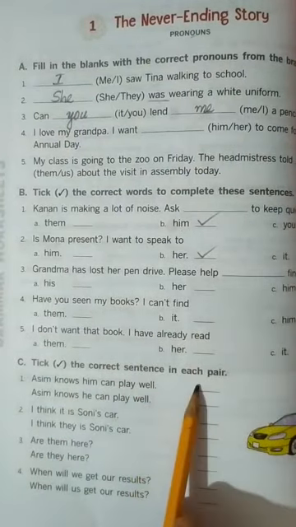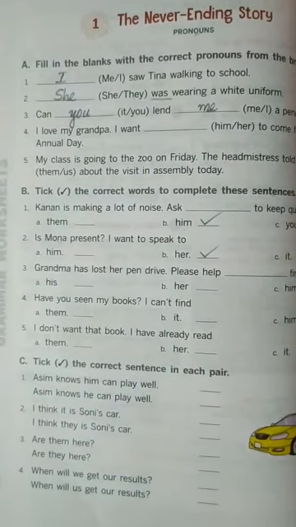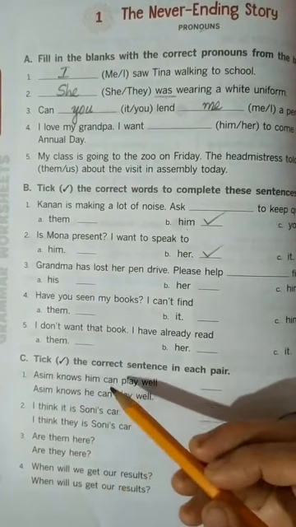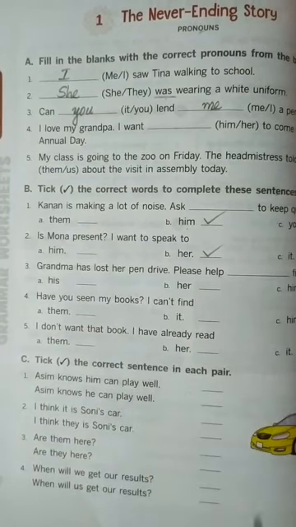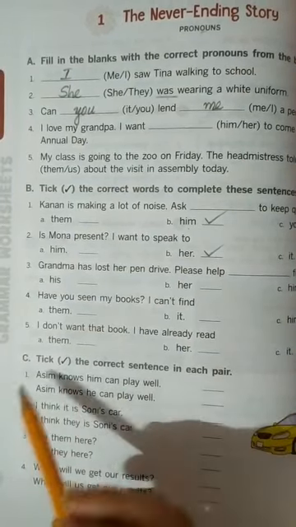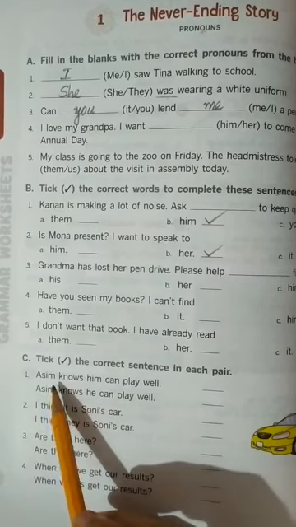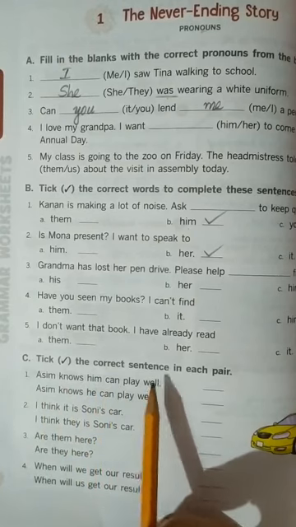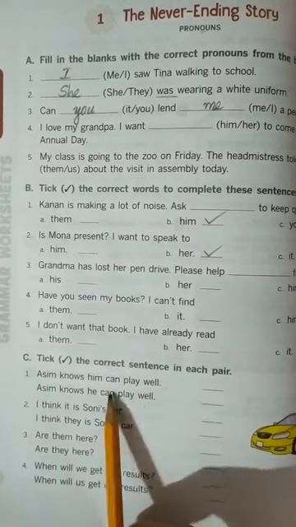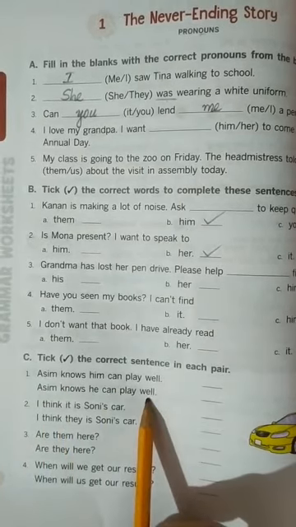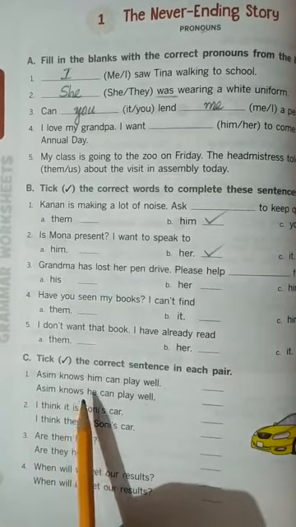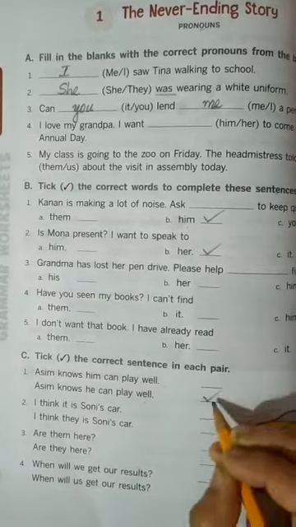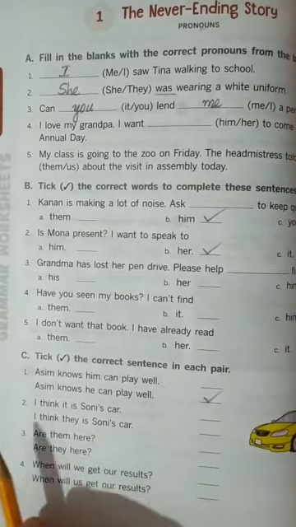Take the correct sentence in each pair. A few sentences are given here. We have to tick the grammatically correct sentence in each of these pairs. First one, Asim knows him can play well. Asim knows he can play well. Which is the right sentence? Asim knows he can play well. Second one is the right sentence.